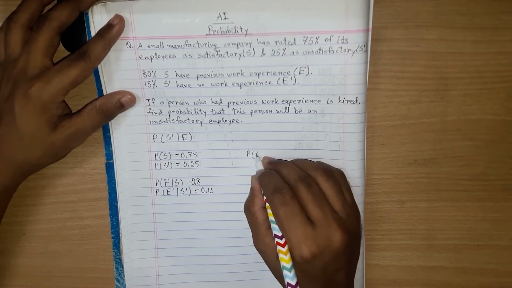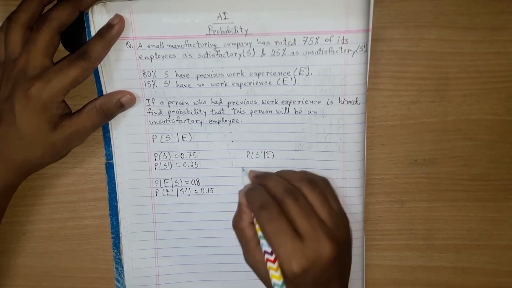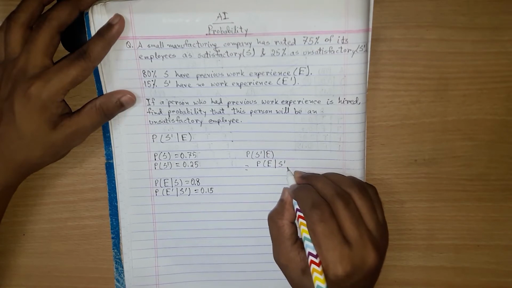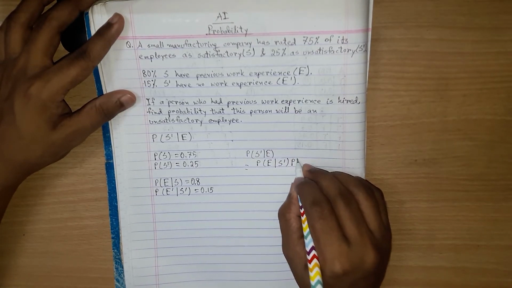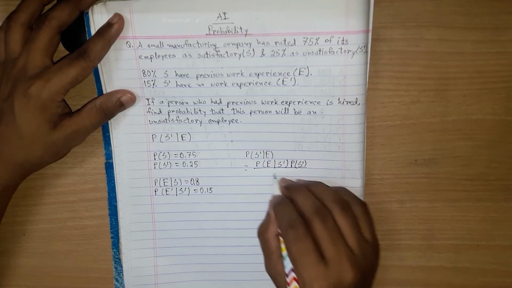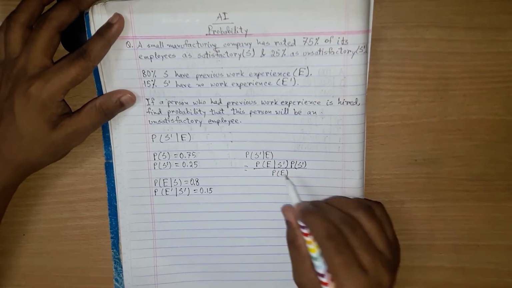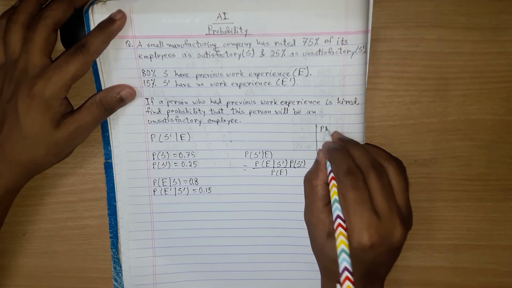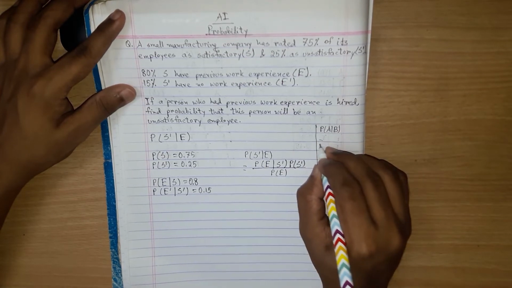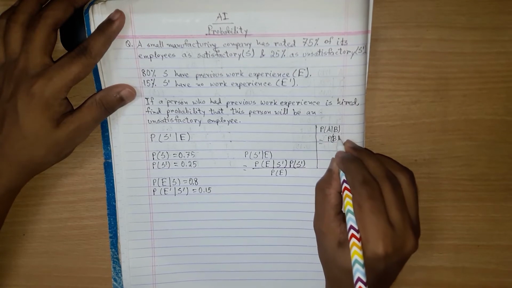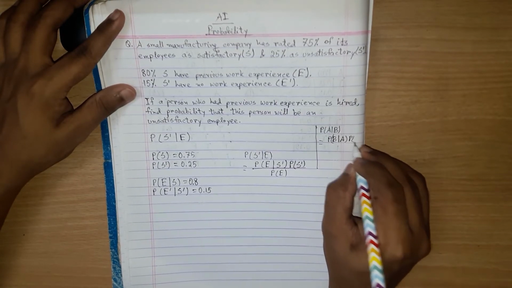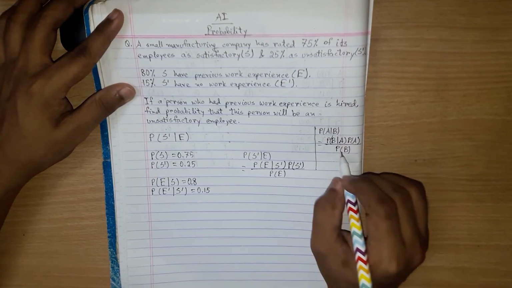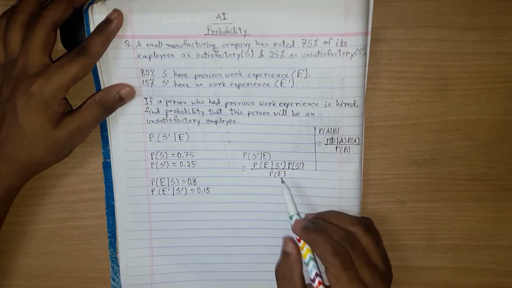So probability of S bar given E is probability of E given S bar times the probability of S bar divided by probability of E. So this is basically Bayes theorem. If you don't know Bayes theorem, I'm just going to put a crash course here. Probability of A given B is probability of B given A times probability of A divided by probability of B. So this is basically Bayes theorem. So you apply this thing here.